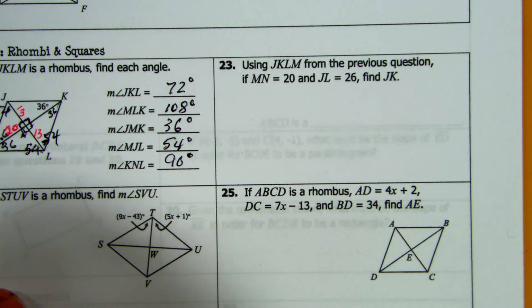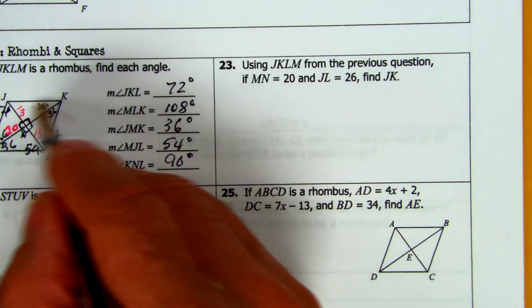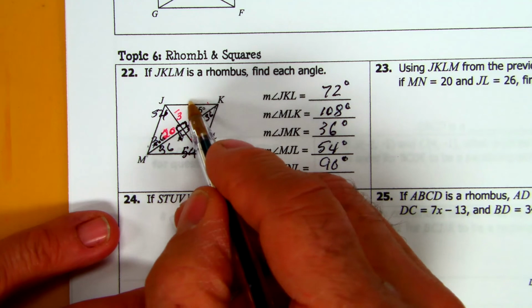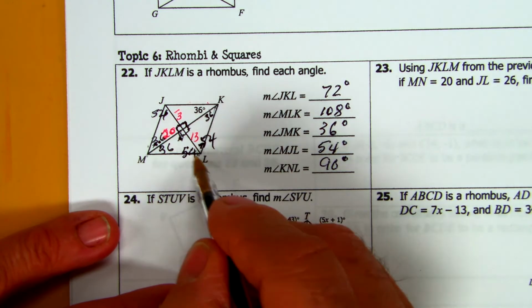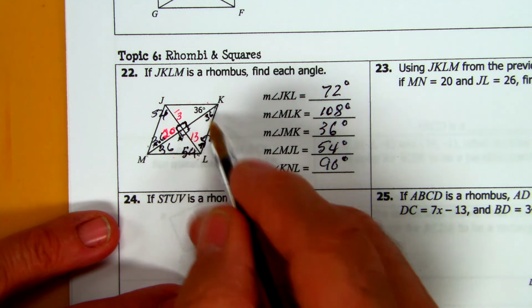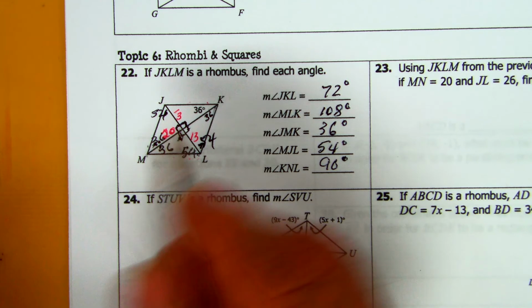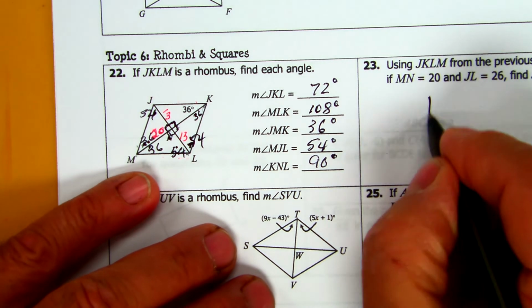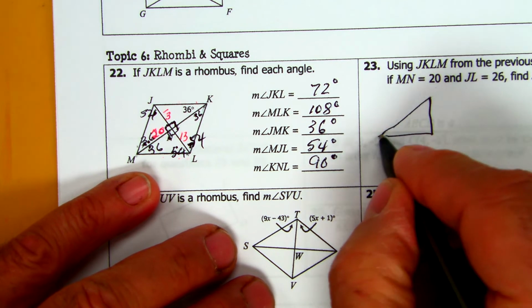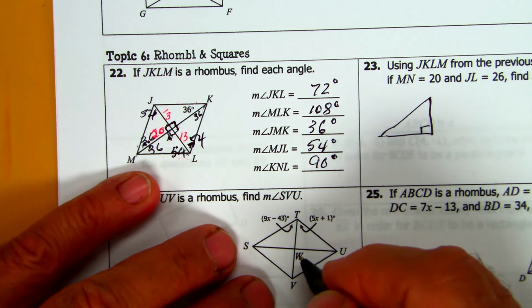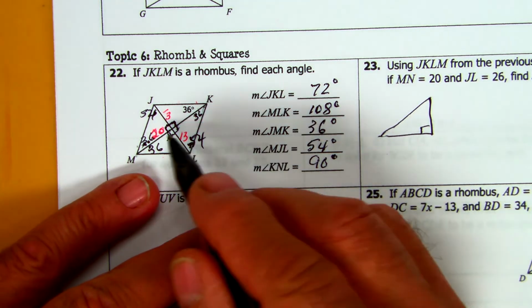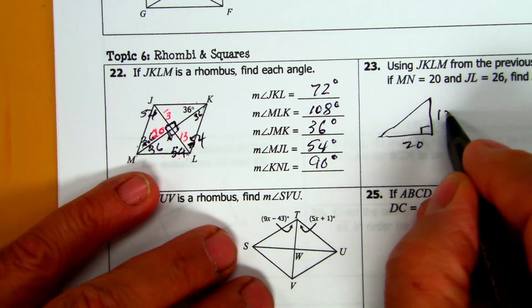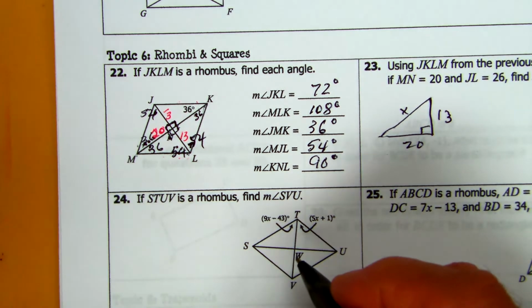They want to know JK. Now JK is congruent with ML. It's a rhombus, all sides are congruent. So here, we're looking at a right triangle where we're looking for the hypotenuse. The two legs, one is 20, the other is 13.